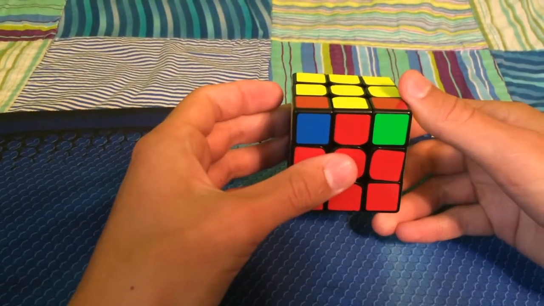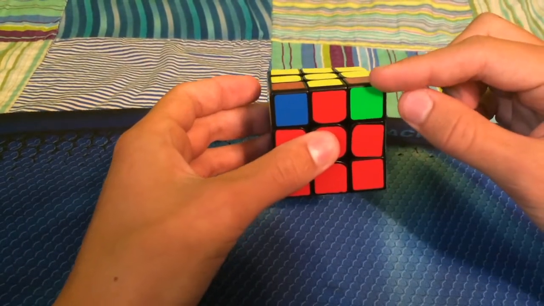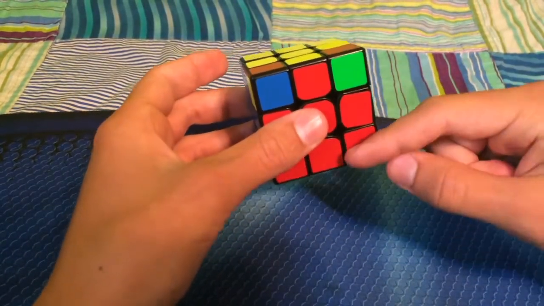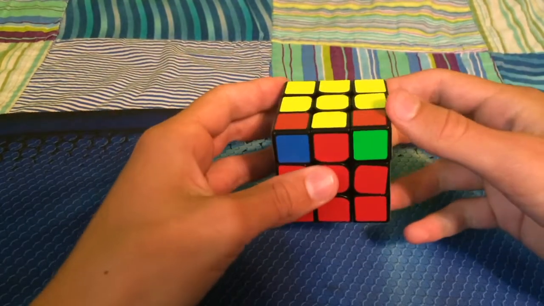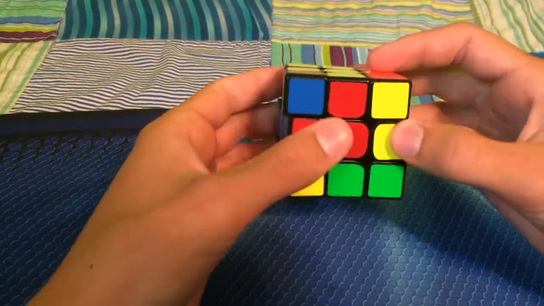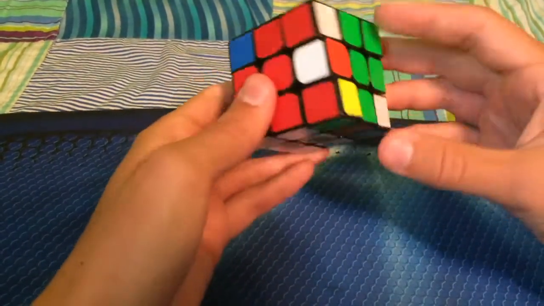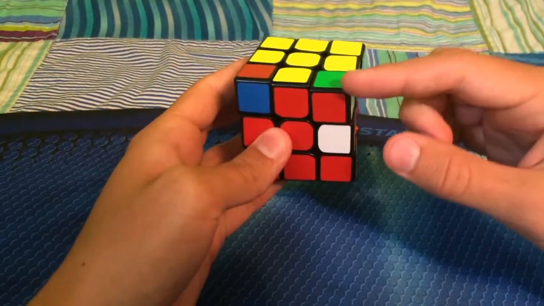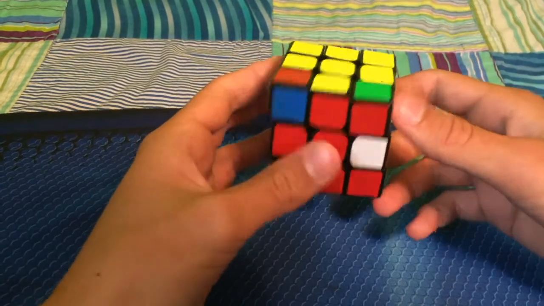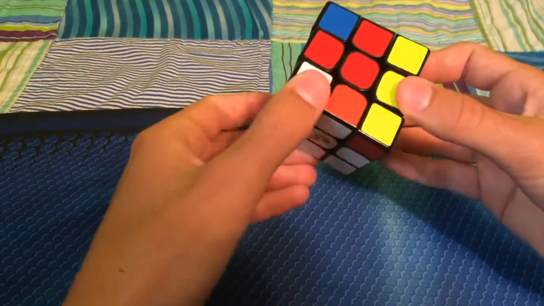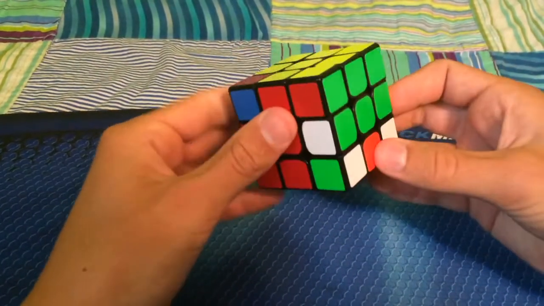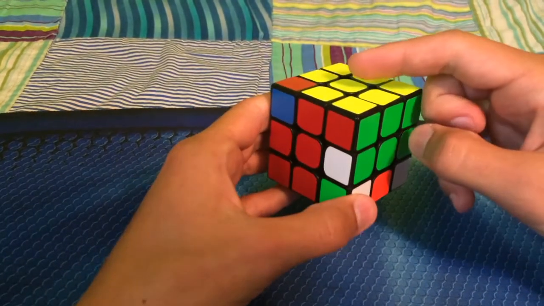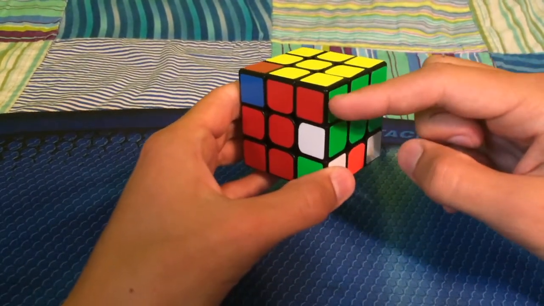So then we're going to do this algorithm. We're going to follow this guy. It's going to go down to the left, up to the right. So here it goes. So down to the left, up to the right. Okay, so then this moves the piece here. So then we want it to move back to here where it started. So we're going to do it again. We're going to go down to the left, up to the right. So now we can see here, this piece is completely solved.